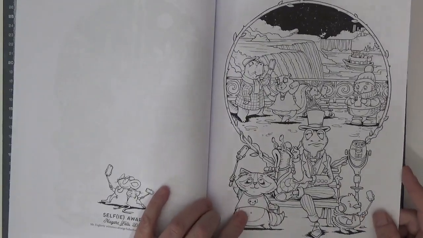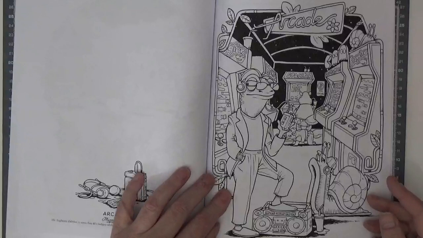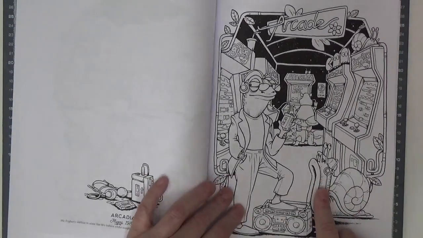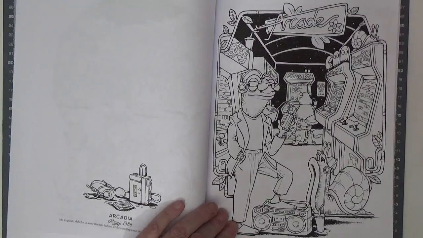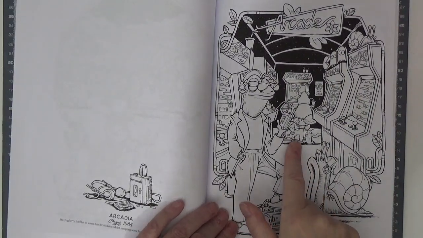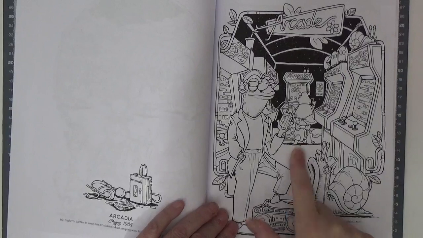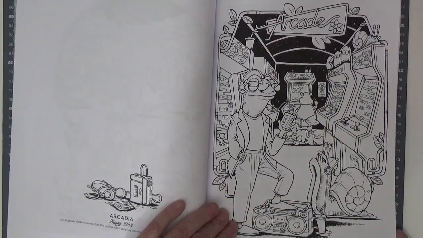He's different, I think. But Snail's now got headphones on down here, look. Listening to the music. Look at that. It stood on his back so he can play the game.